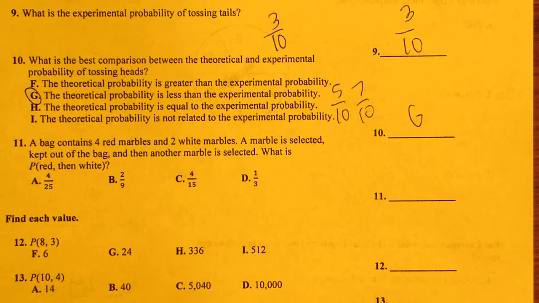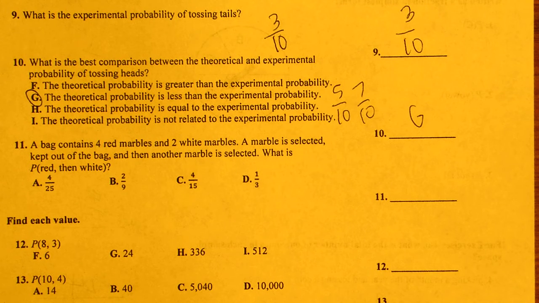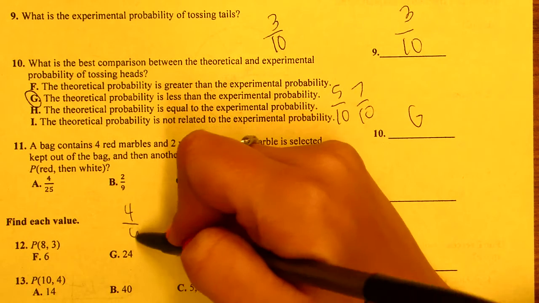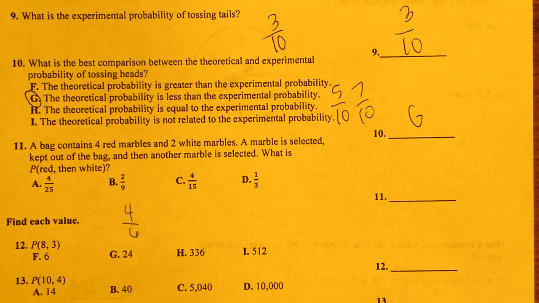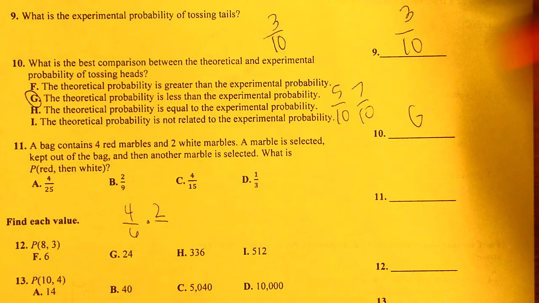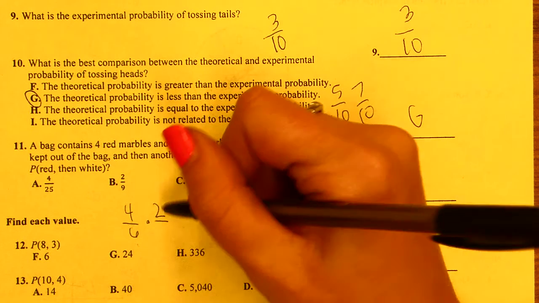Number 11 says a bag contains 4 red marbles and 2 white marbles. A marble is selected, kept out of the bag, and then another marble is selected. What is the probability of getting red then white? Since the marble is kept out of the bag, these are going to be dependent events because the probability of the second event depends on what happened in the first event. So the probability of picking a red marble is going to be 4 out of 6 because there are 4 red marbles and 6 marbles total. The probability of picking a white one after that is going to be, there's 2 white, but now there's only 5 marbles in the bag because we took one out during the first event.